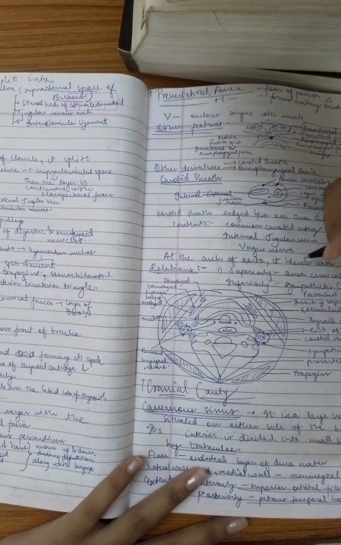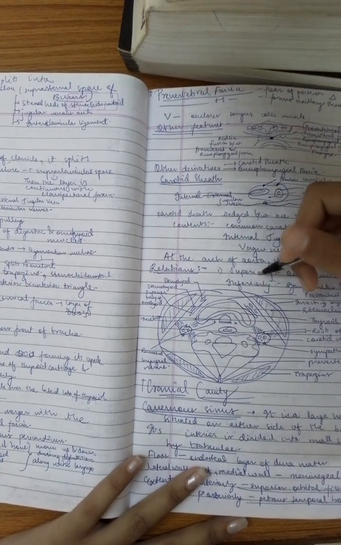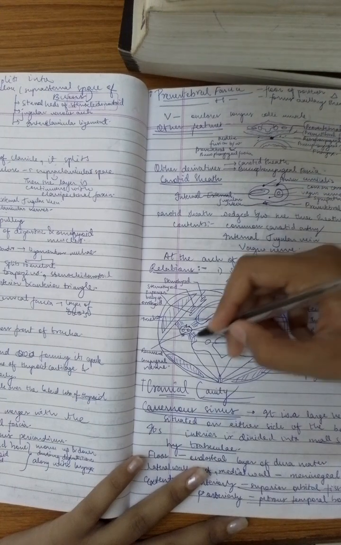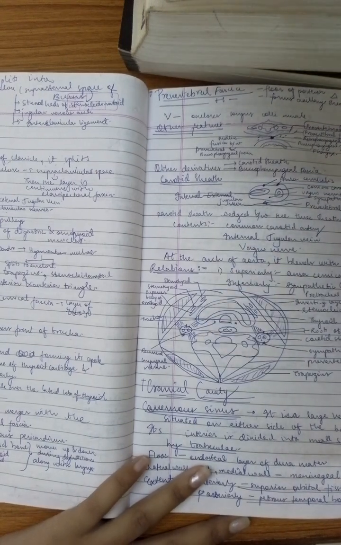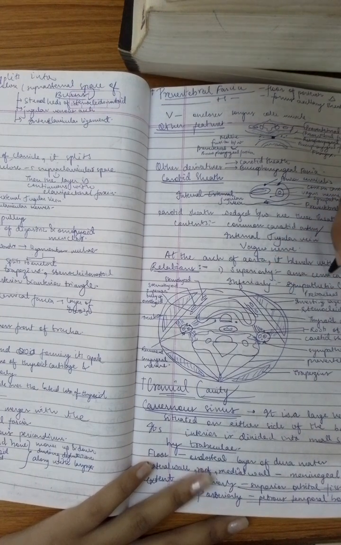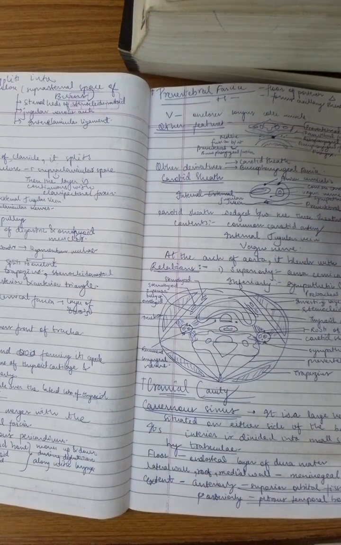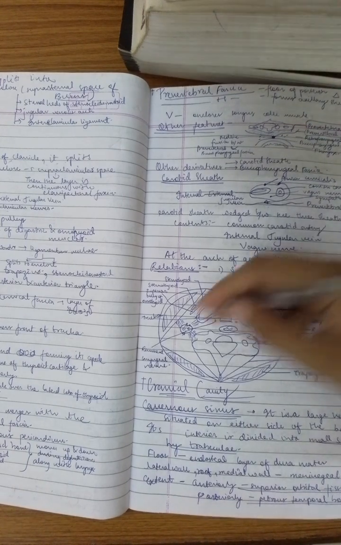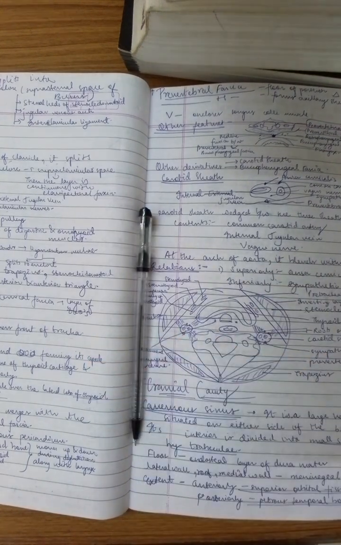And then I have talked about the contents. Vagus nerve is also there, and as it reaches the arch of the aorta, it blends with the tunica adventitia of the arch of aorta. Superiorly it is related to ansa cervicalis, inferiorly it is related to the sympathetic chain. This can be asked as a spotter question also, and then you need to remember this diagram. Okay, thank you.